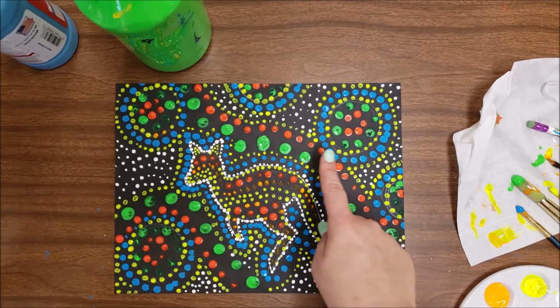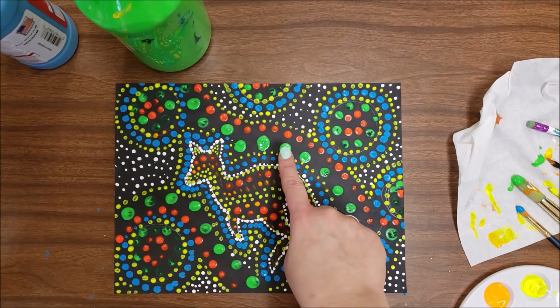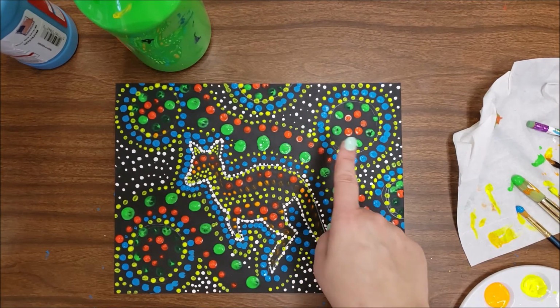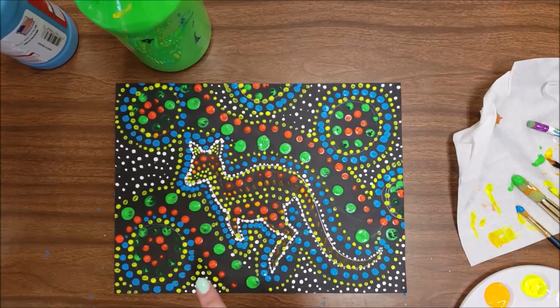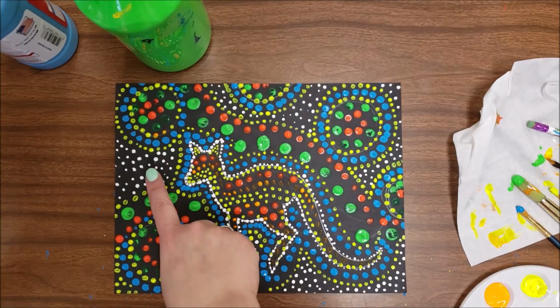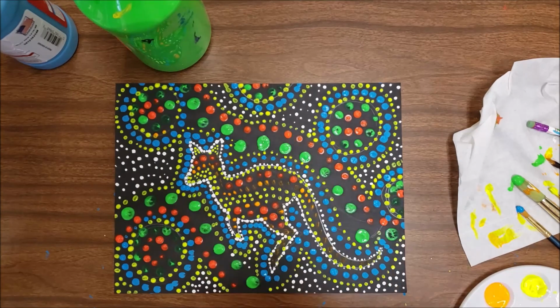And then as you can see in the background, I used a combination of large, medium, and small dots to create circles, wavy lines, and then I ultimately filled in the rest of these open spaces with white dots.